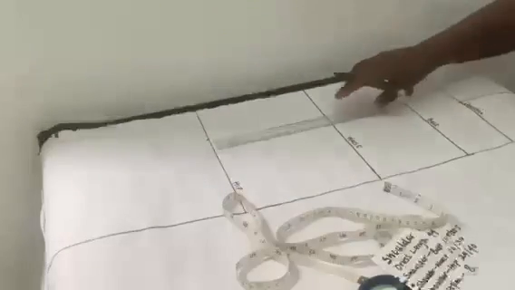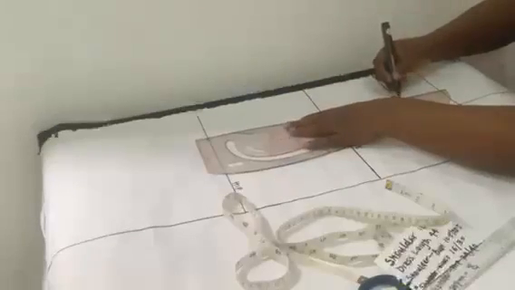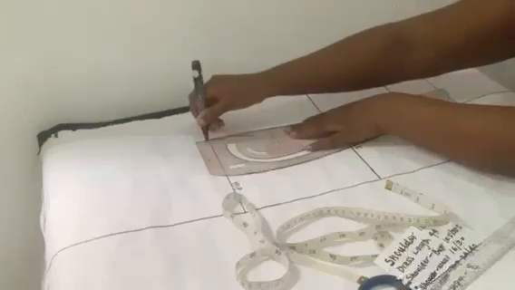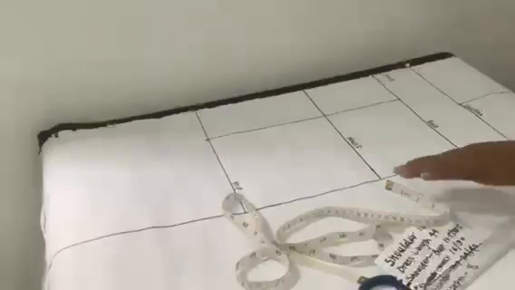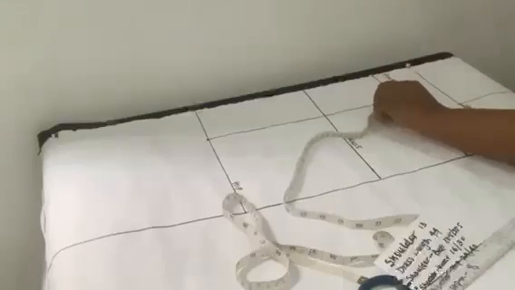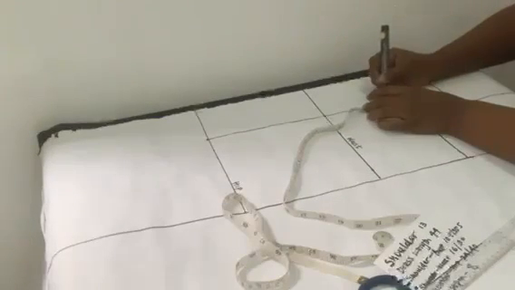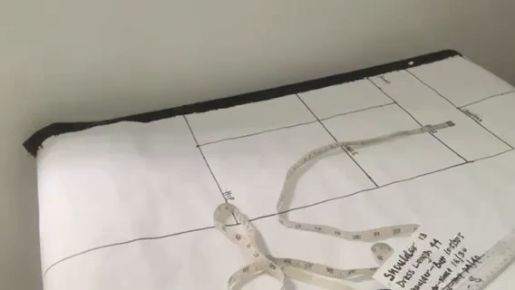And I'll connect these 2 together. Then on my bust line, I'm going to be coming down by 1 inch because we are going to be taking our dart intake. Okay, so this is my 1 inch. To take our dart, for a medium size, you can take 1 inch.